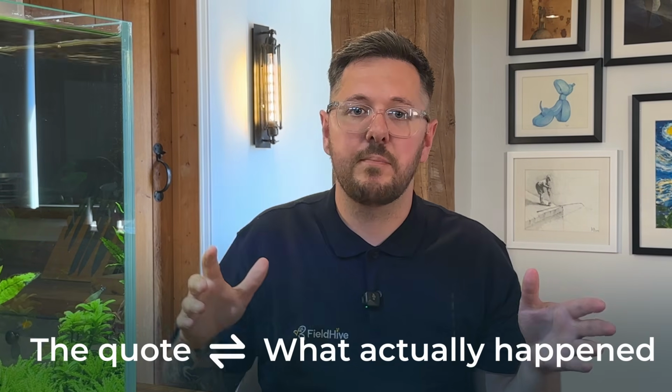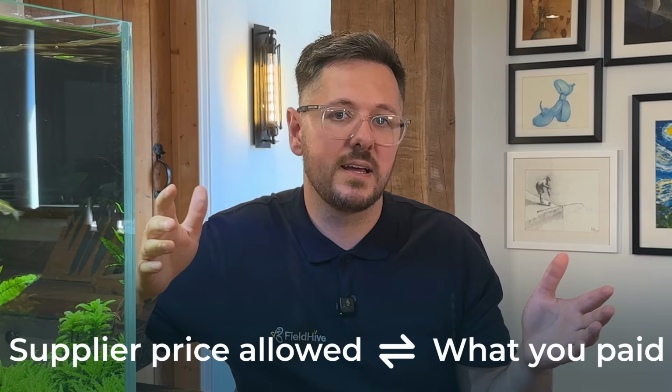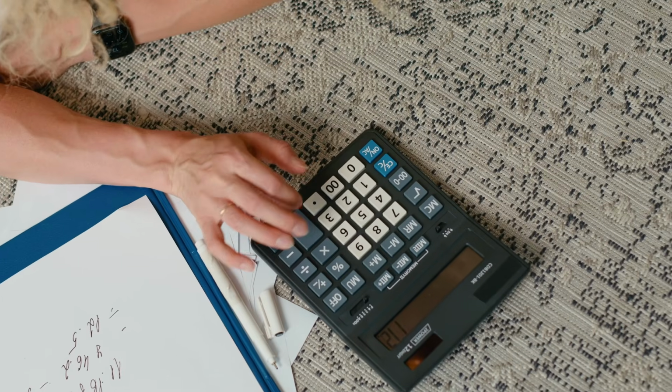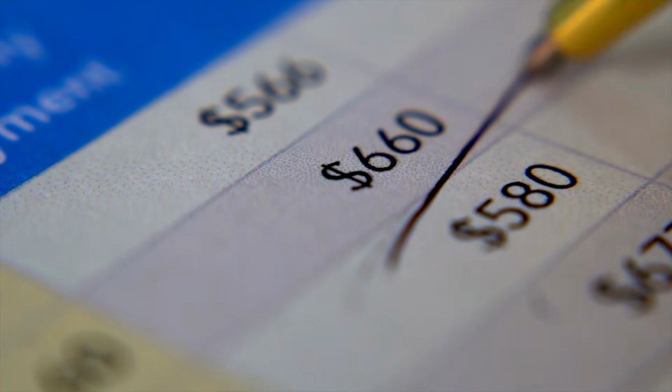After the job, compare the quote with what actually happened. Check the supplier price you allowed against what you paid. Look at the delivery charges, the small items used and the time spent organising the order. That review is how your material pricing improves, not by adding bigger guesses to the next quote, but by finding the cost that was missing from the last one.